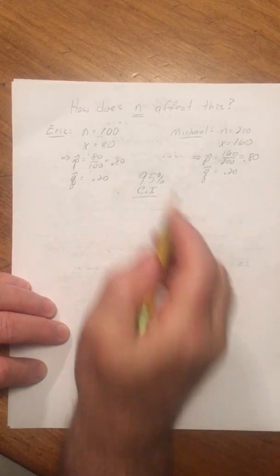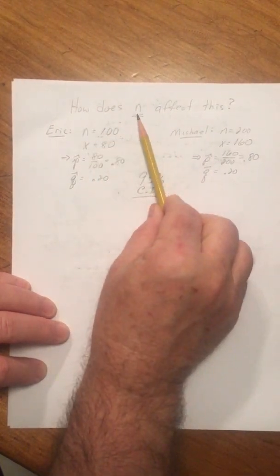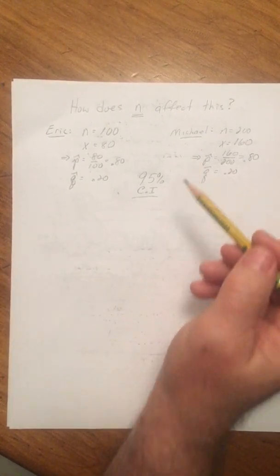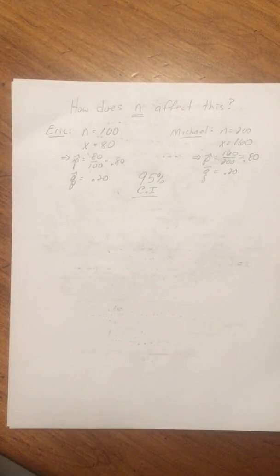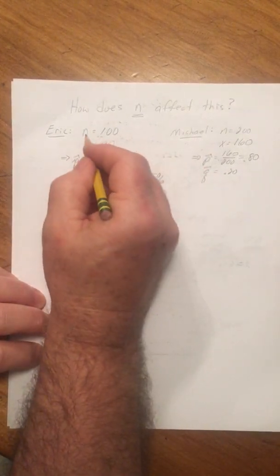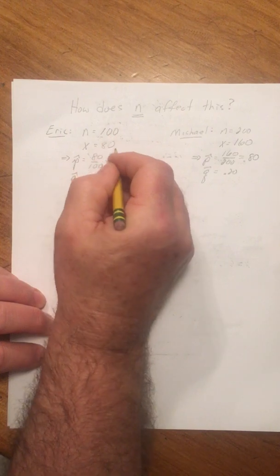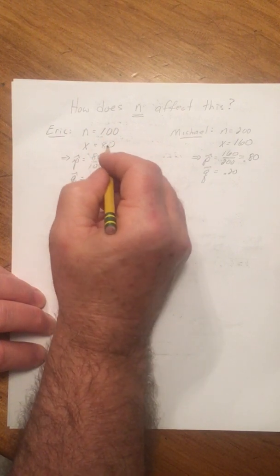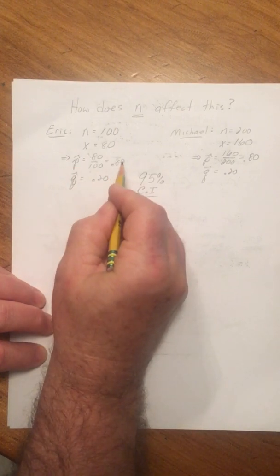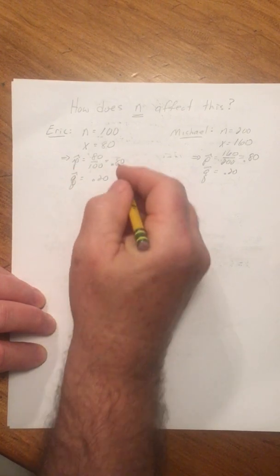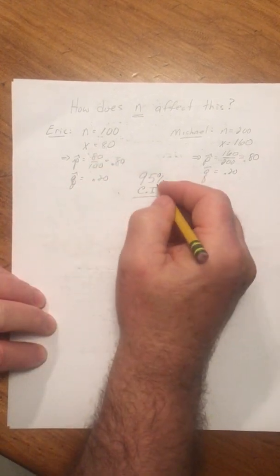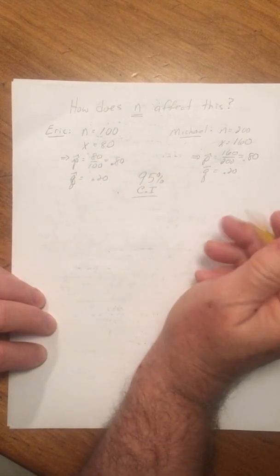All right, our last little piece of this is how does n, the sample size, affect all this computation? Let's suppose that we have two experimenters, Eric and Michael. Eric has a sample size of 100, and out of the sample of 100, there are 80 successes. So the proportion is 0.80, 80 out of 100. So p hat is 0.80, q hat is 0.20. Eric is computing a 95% confidence interval.